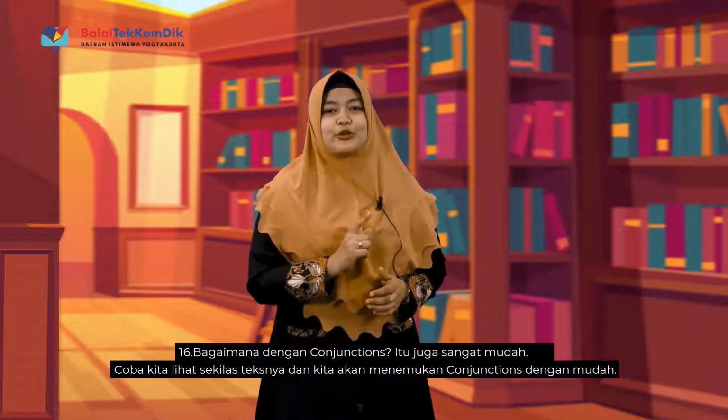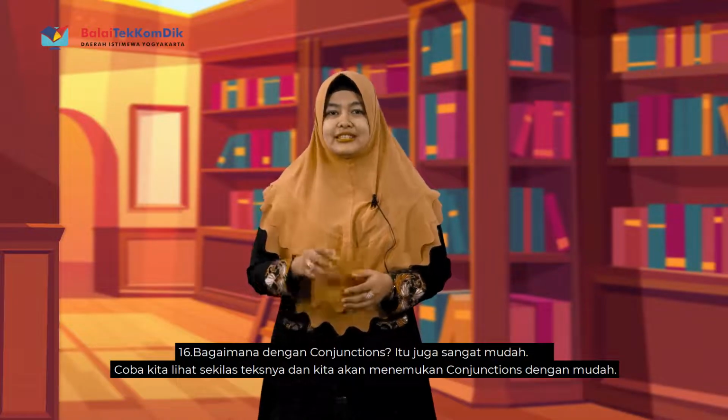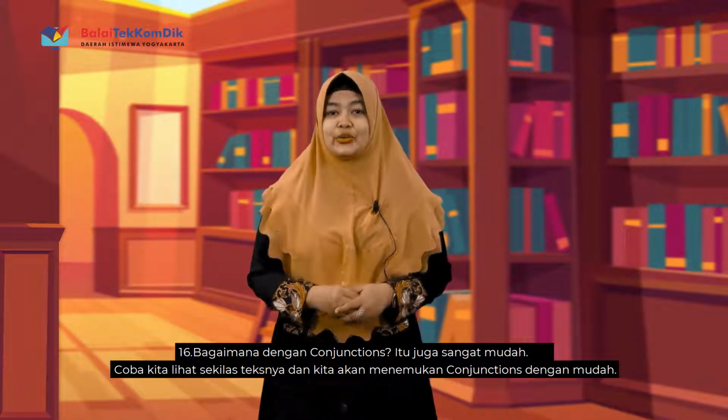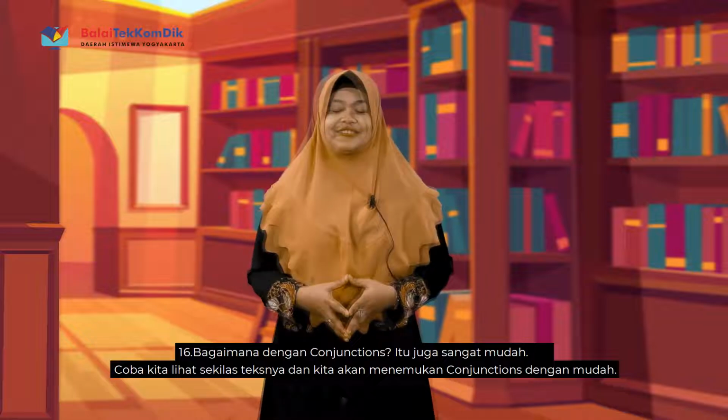What about the conjunctions? It is also a very simple thing. Just glance at the text and you are going to find them easily. Here is the text we have discussed. Let's try to search for the conjunctions. Have you found them? Here we go. Conjunctions are words that link other words, phrases, clauses, sentences, and paragraphs together.